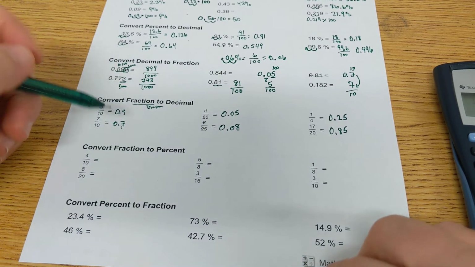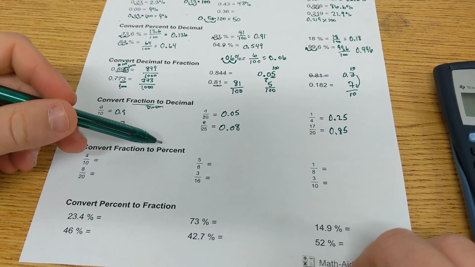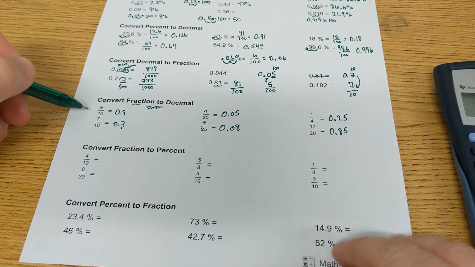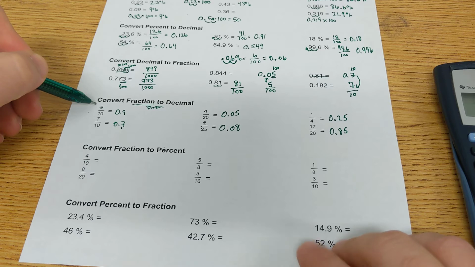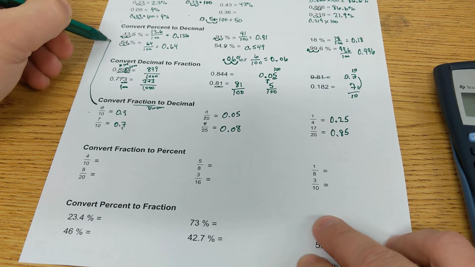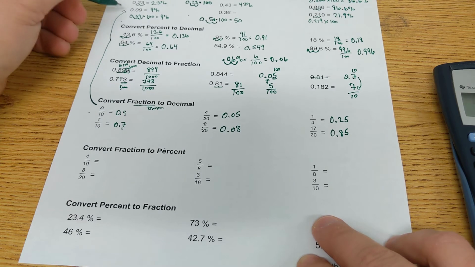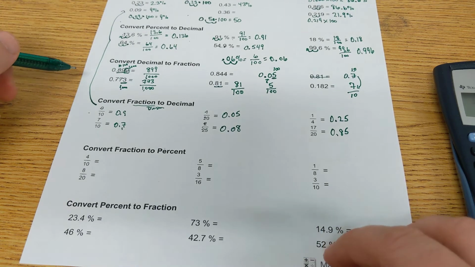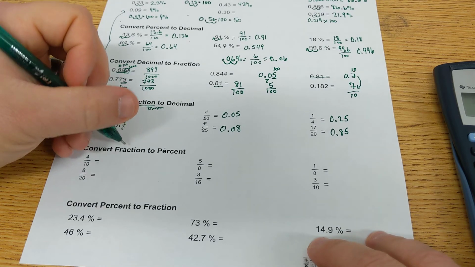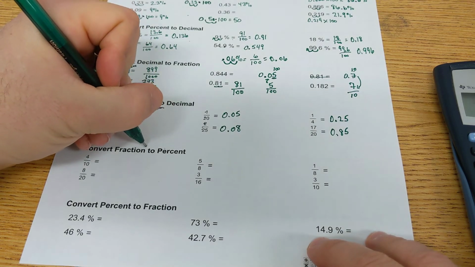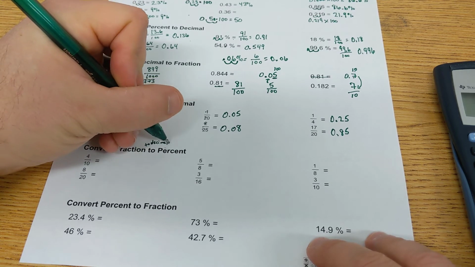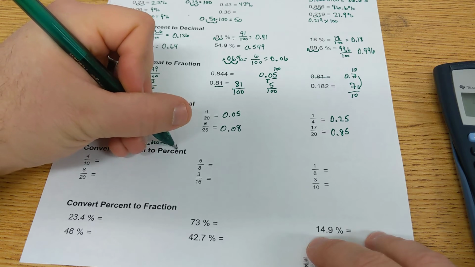Alright, let's look. So this says convert fraction to percent. Well, we got to combine some of these steps. So we got to go fraction to decimal, and then we got to go all the way up here, decimal to fraction, or decimal to percent. So I want to first convert fraction to decimal to percent.